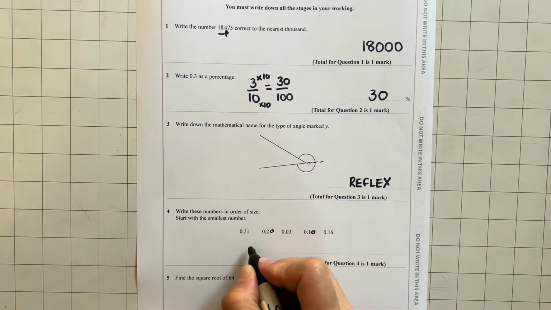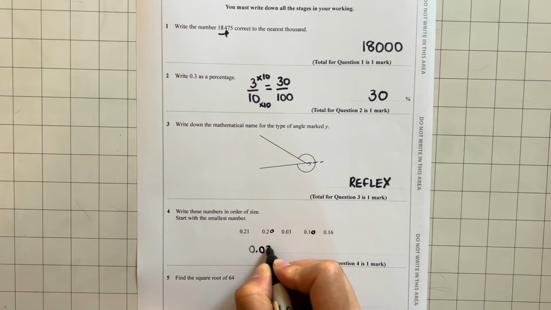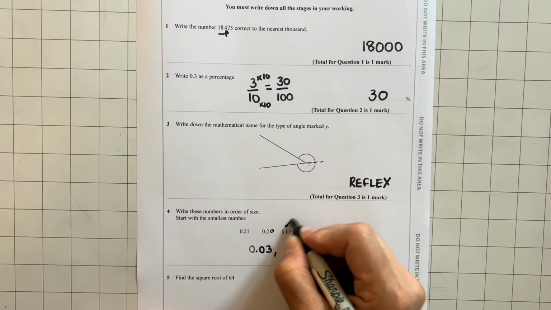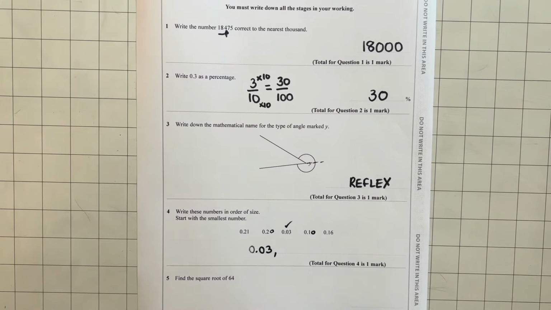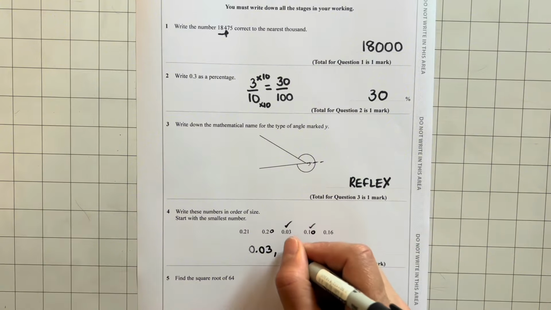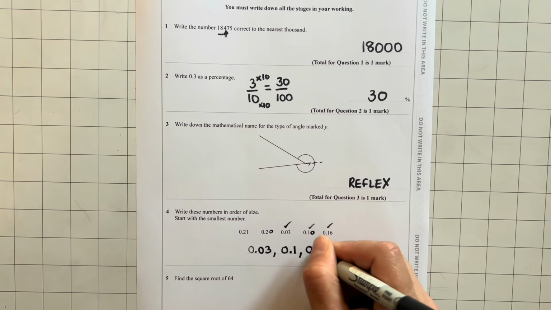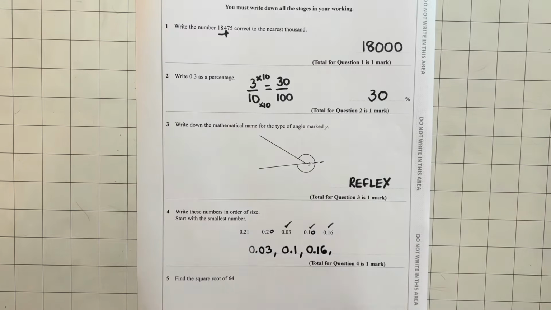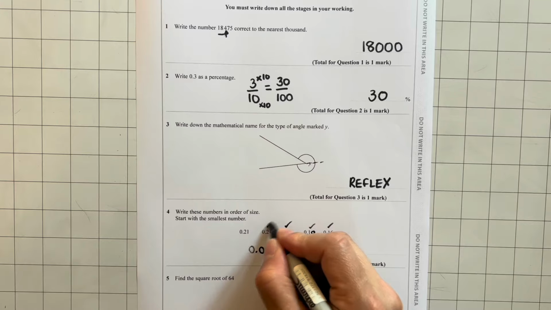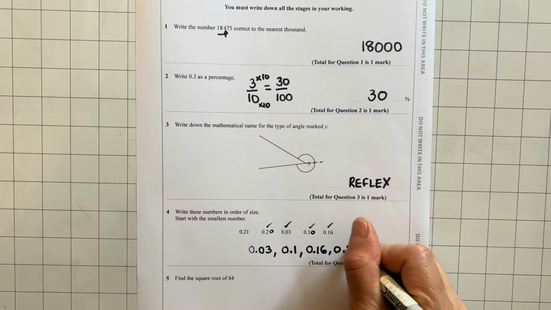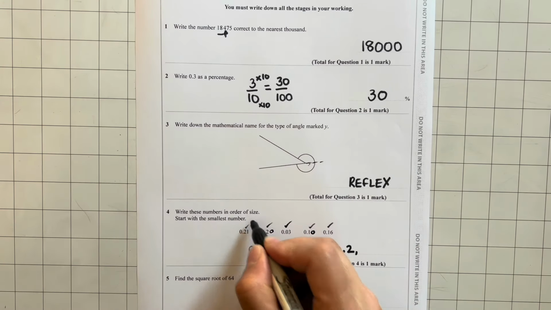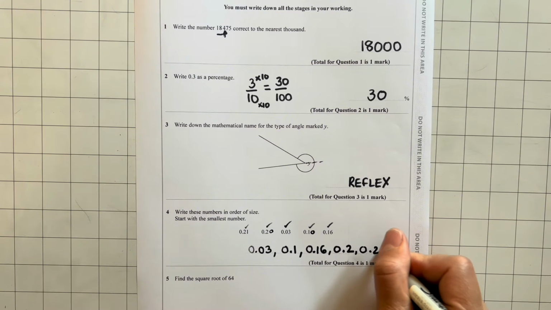I can see this 0.03 is the smallest. 0.1 comes next. 0.16 is next. Then 0.2. And finally 0.21.